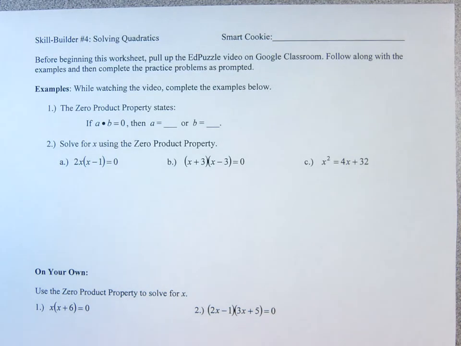This is the video for Skill Builder number 4 on solving quadratics. In the last Skill Builder, you went through box and diamond and you did the factoring. So you were able to come out to the factors, but now we're actually going to be going through and solving them. To be able to solve them, you have to know about the zero product property here.